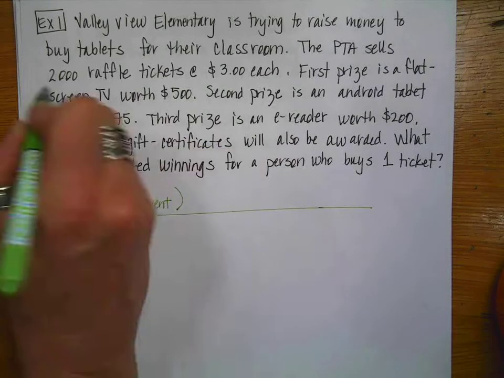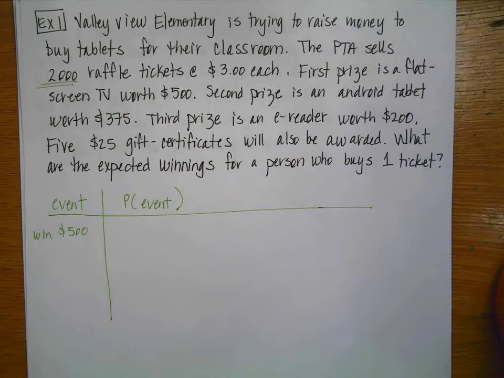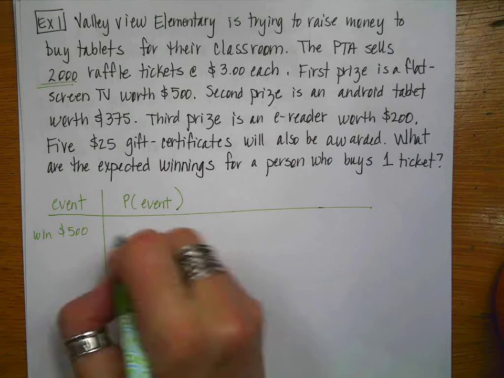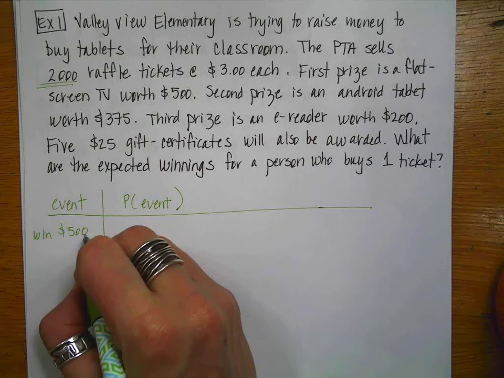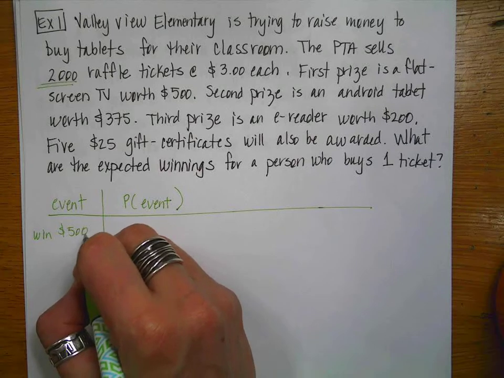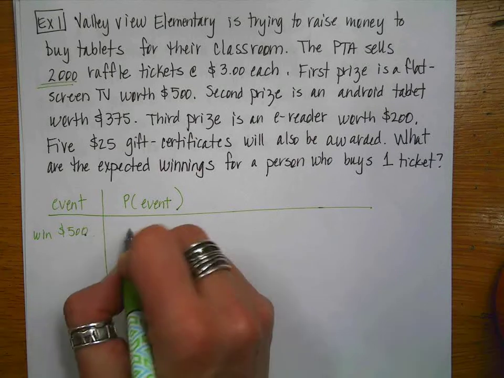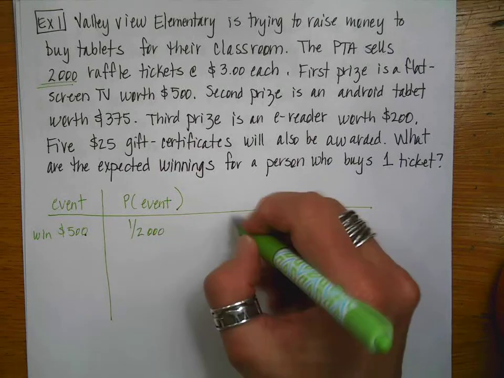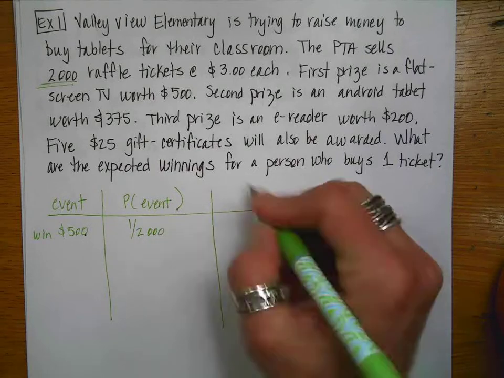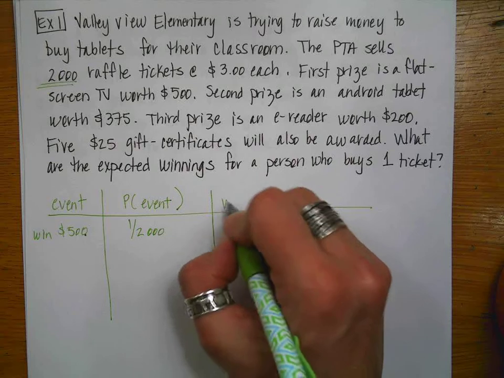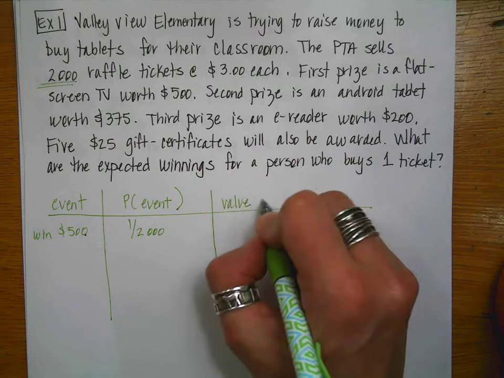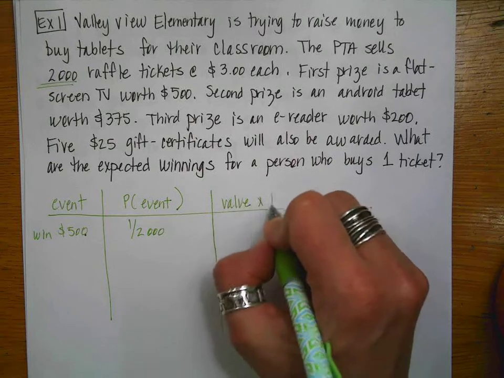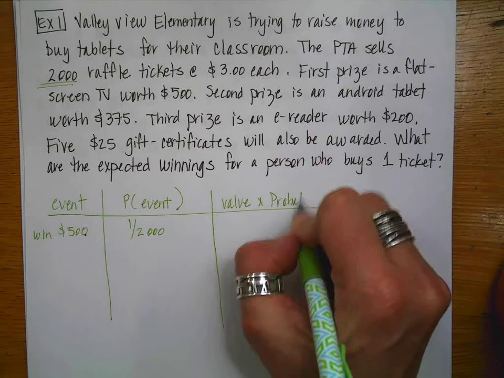Okay, and so it says that I'm going to sell 2,000 raffle tickets. So the probability of winning that $500, right, which would be the TV, is going to be 1 out of 2,000.